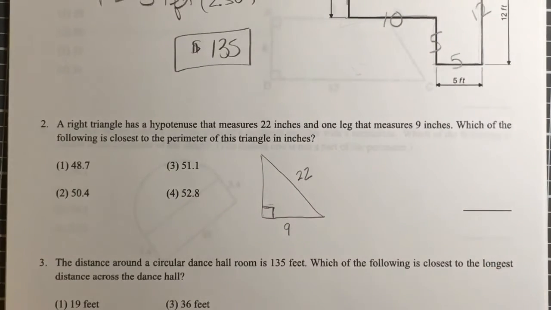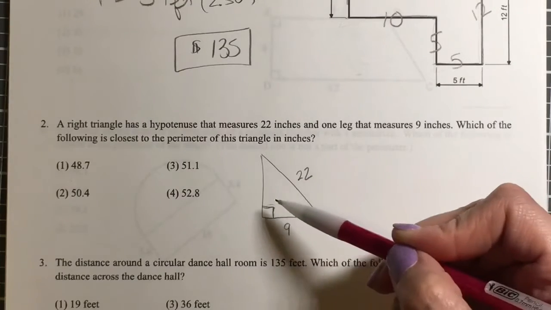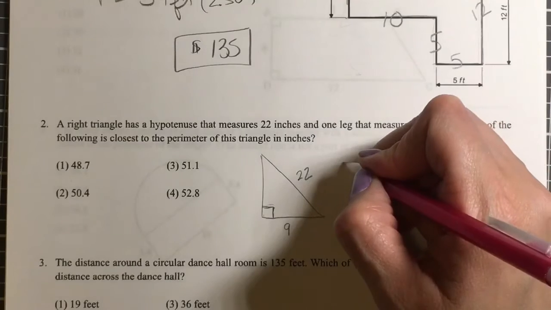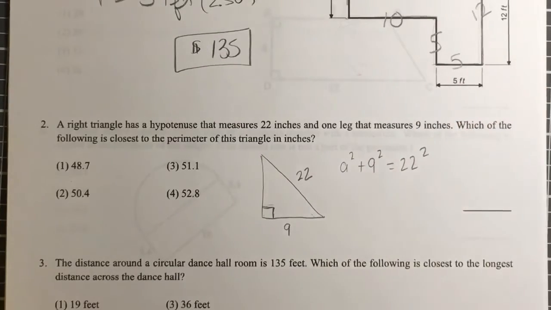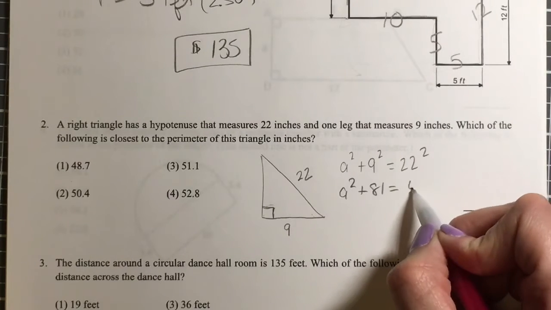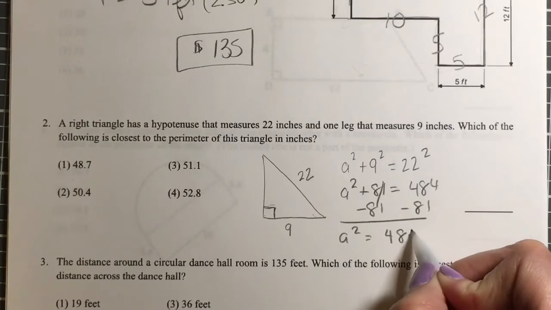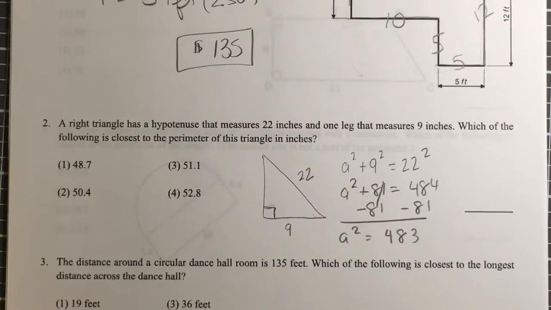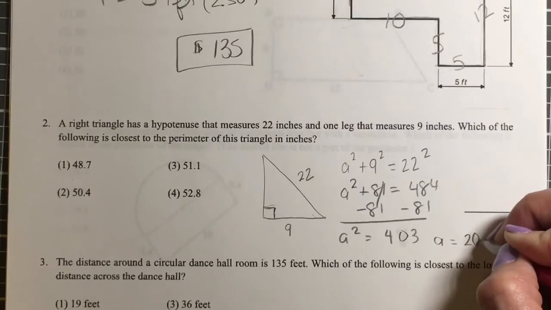Very important that they told us this is a right triangle so that we're able to use our Pythagorean theorem in this case. We're not going to need to use trig because we were not given these angle measures, and we can definitely use Pythagorean theorem given two sides. So we're going to use our a squared plus b squared equals c squared. We're going to go ahead and figure out what a would be by itself by subtracting over that 81. And then taking the square root of 403. So we end up getting here that a is equal to 20.07.